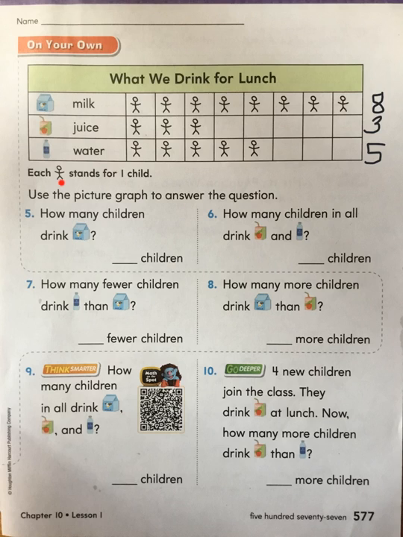Now I can use the information from our picture graph and our answer for each total to answer these questions. Again, each one of those is one child. Use the picture graph to answer the question. How many children drink? What's that a picture of? If I'm not sure, go back up here. There it is, milk. So how many drink milk? 8. 8 children.